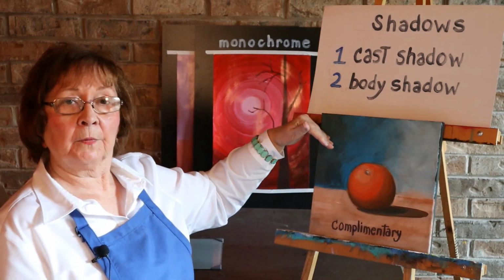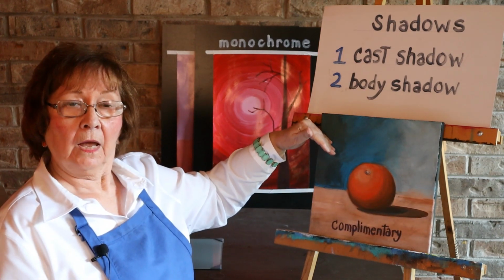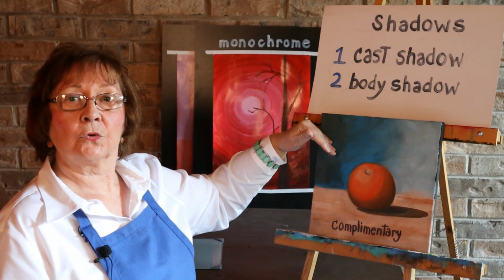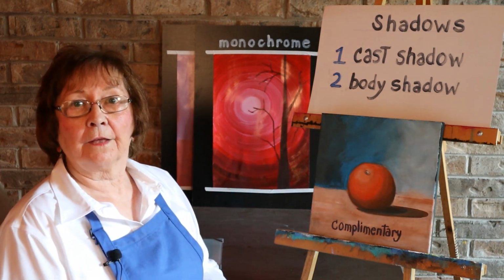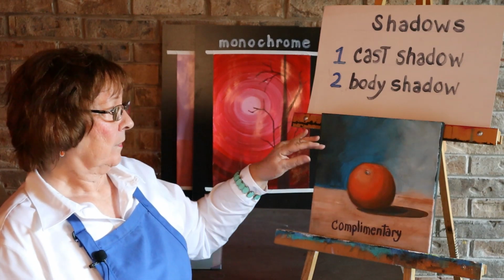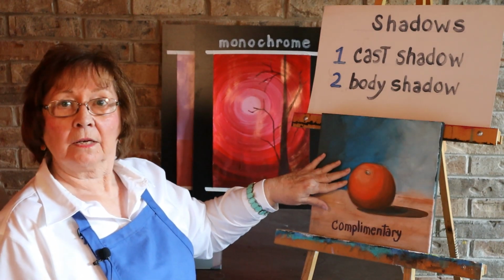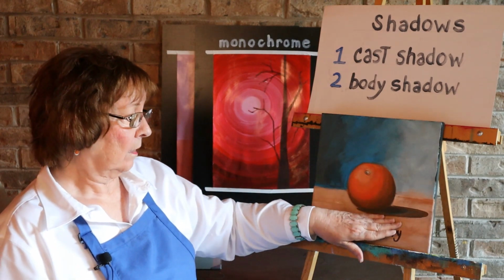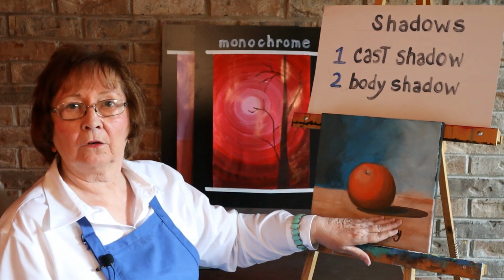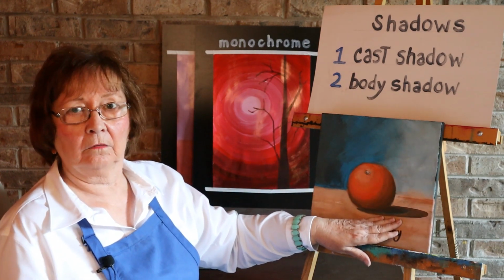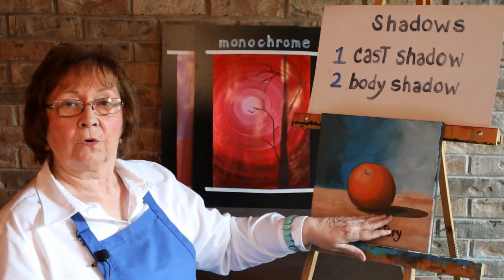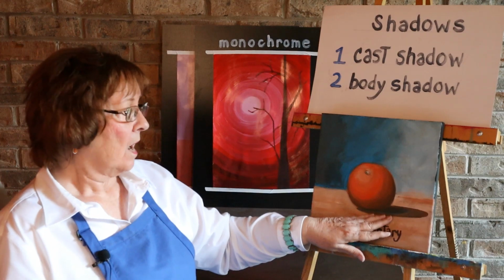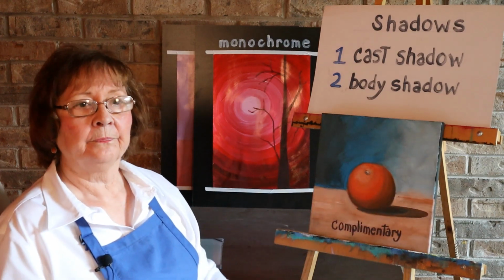So your light is coming in from the left, and since light travels in a straight line, it doesn't go around your object and light the back. Your object is blocking the light, and that is what causes the shadow to fall on the table, or the ground, or wherever. So that is a sample of the cast shadow.